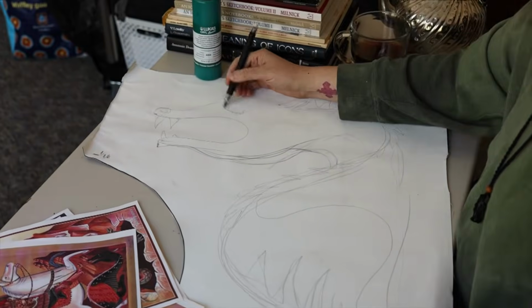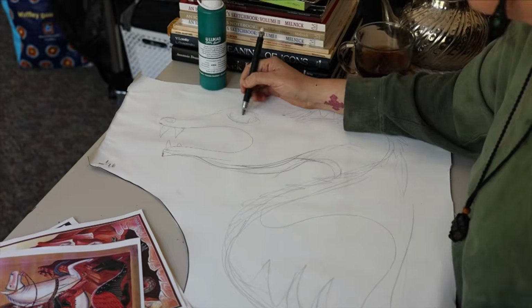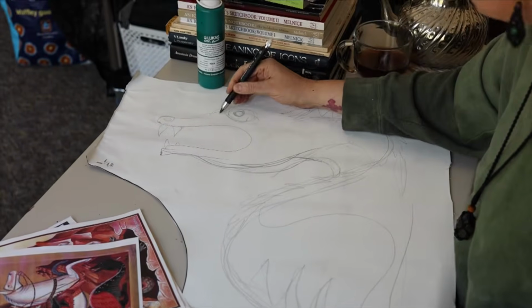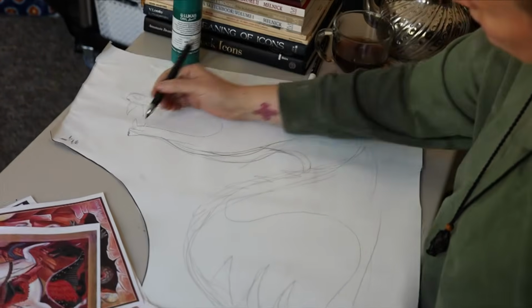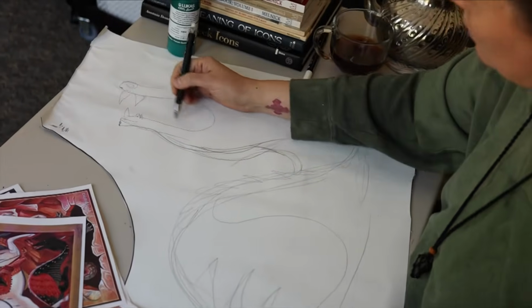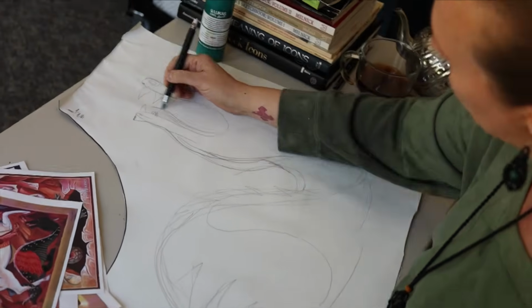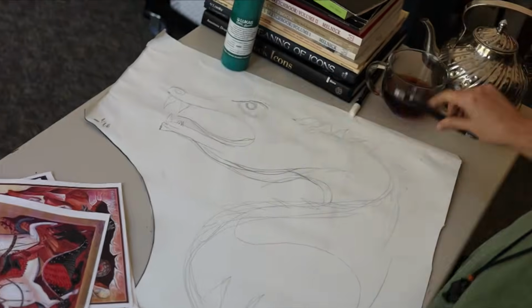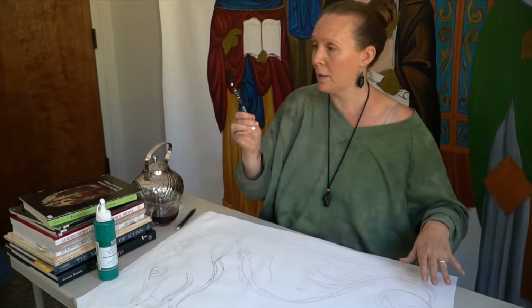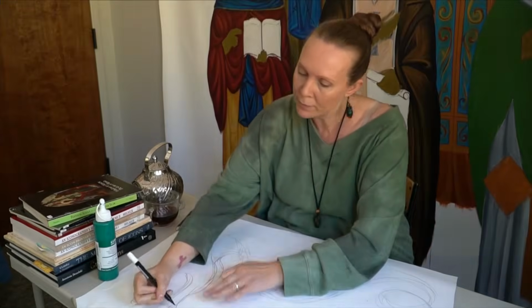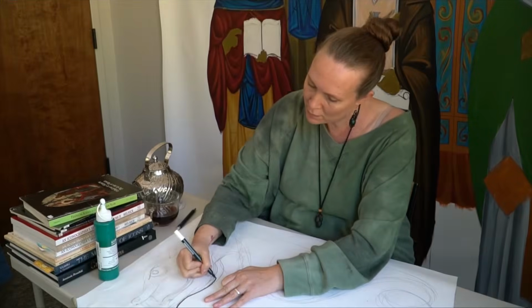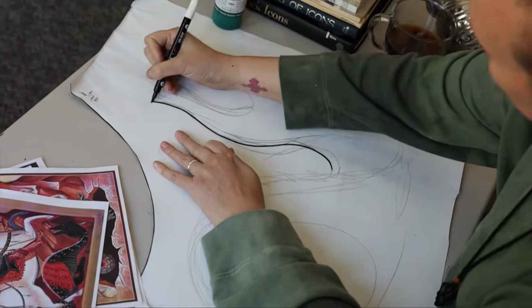Now, let's see, for this eye. An angry eye. Give him a tongue. Now, I'm going to take my marker. I'm going to go over my lines. Just the lines I like.